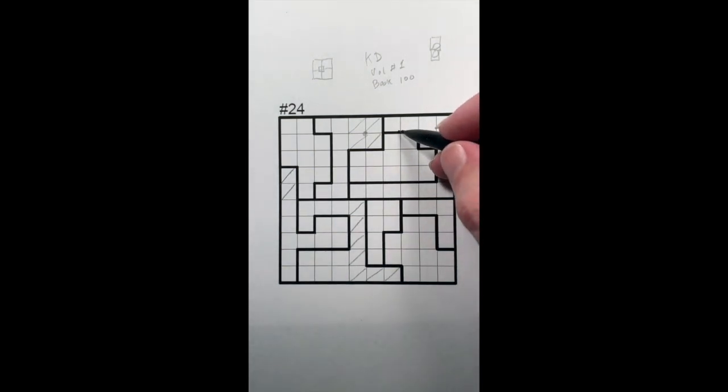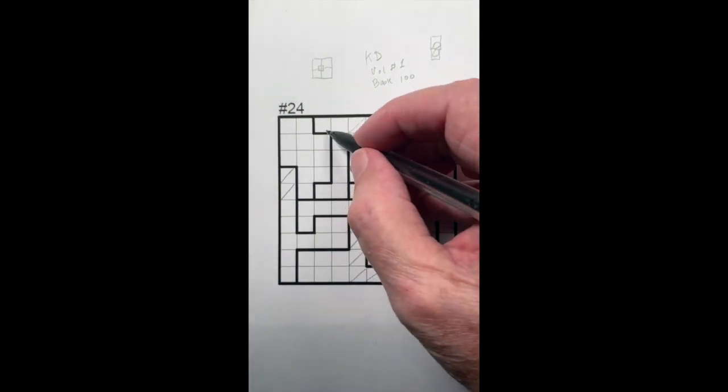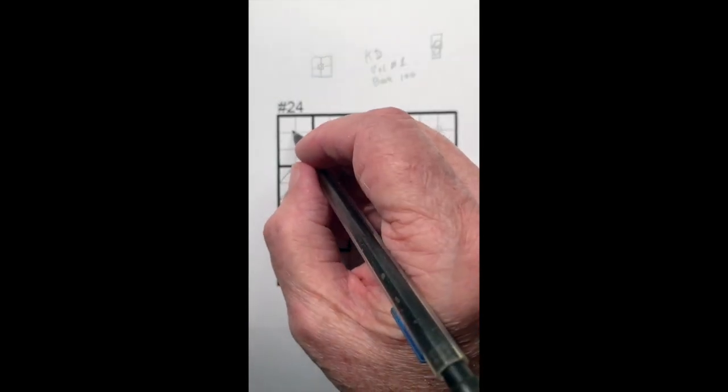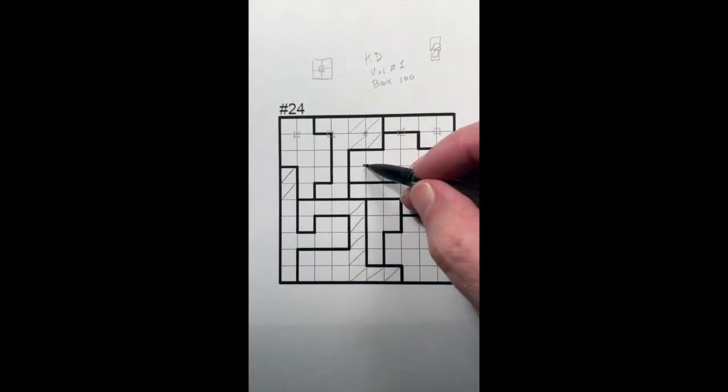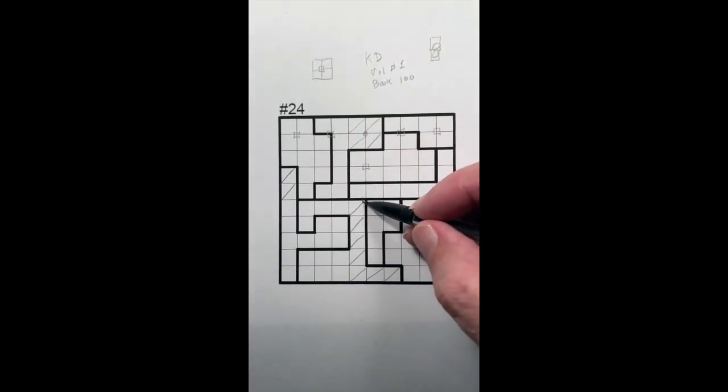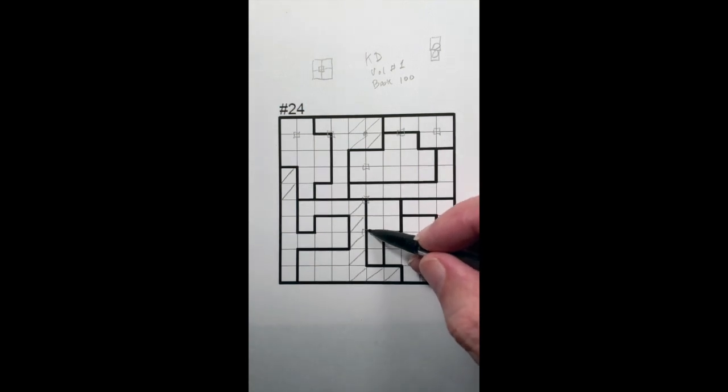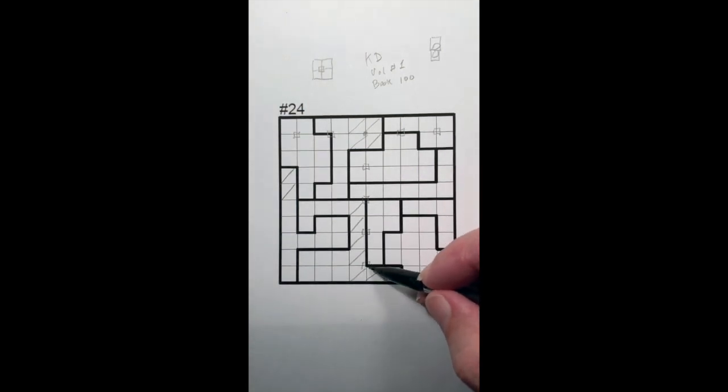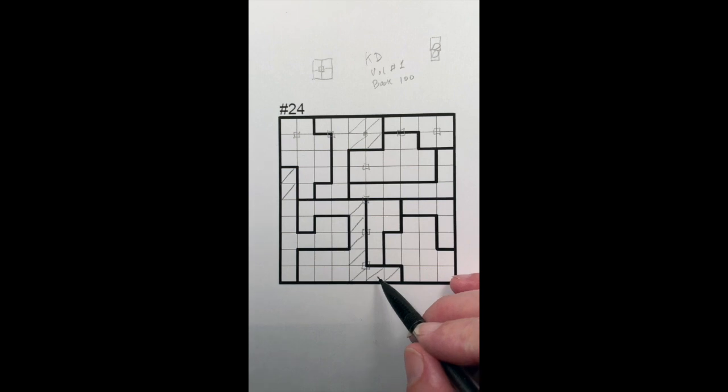It demands that this be a foursquare, this be a foursquare, this be a foursquare, and this be a foursquare. And it demands that this be a foursquare, this be a foursquare, this be a foursquare, and this be a foursquare. So we've already put down a fair amount of information, even for cells that look like they are completely blank.